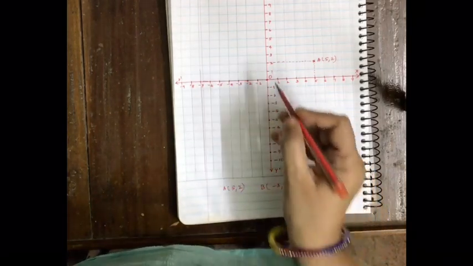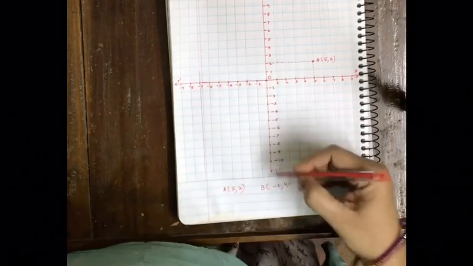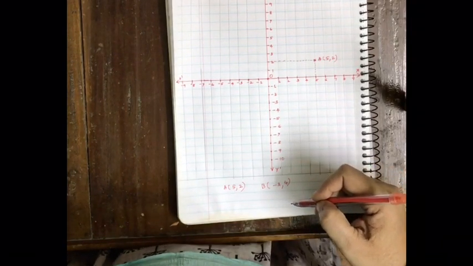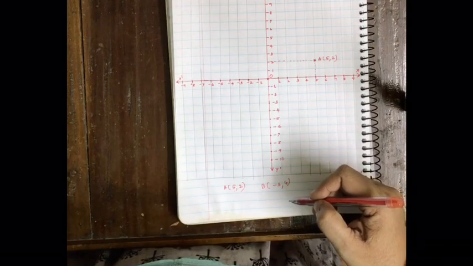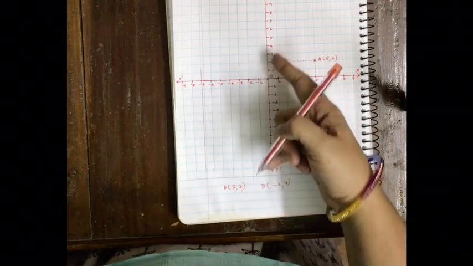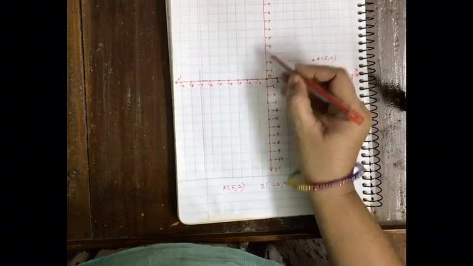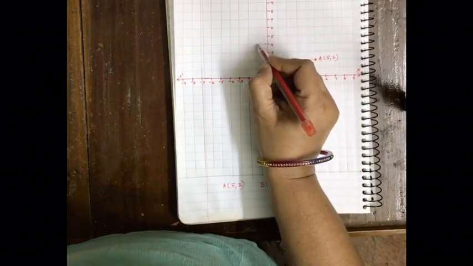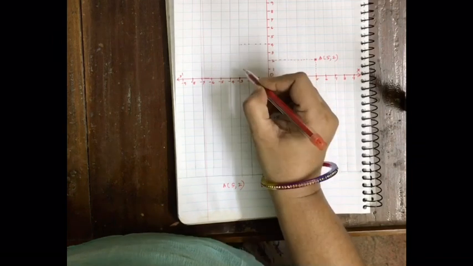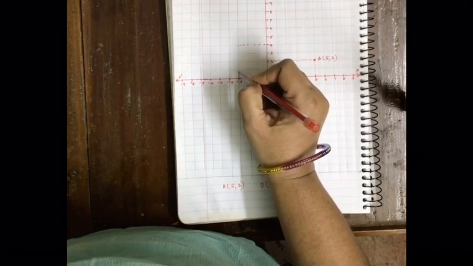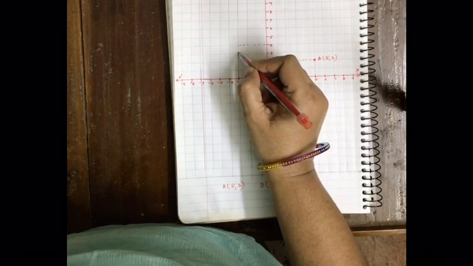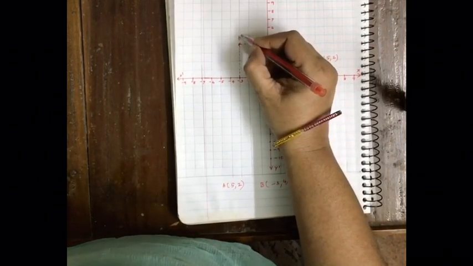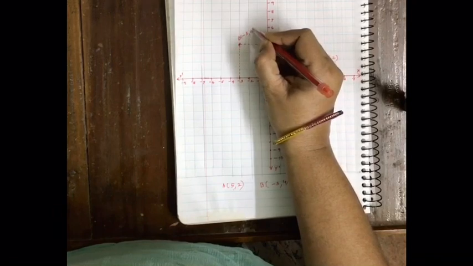And so I'm going to mark it. Okay. And then the ordinate is 4. Ordinate 4 means it is a perpendicular distance from the x-axis measured along the y-axis. So (-3, 4). Now let us see where they are going to meet. From 4 and from -3 I am going to draw dotted lines, where they are meeting. So this is the point B (-3, 4).